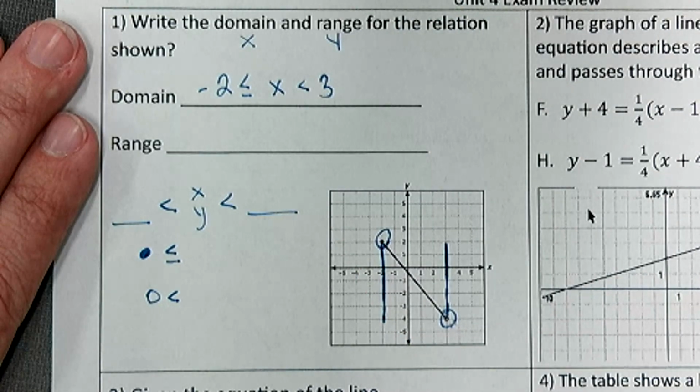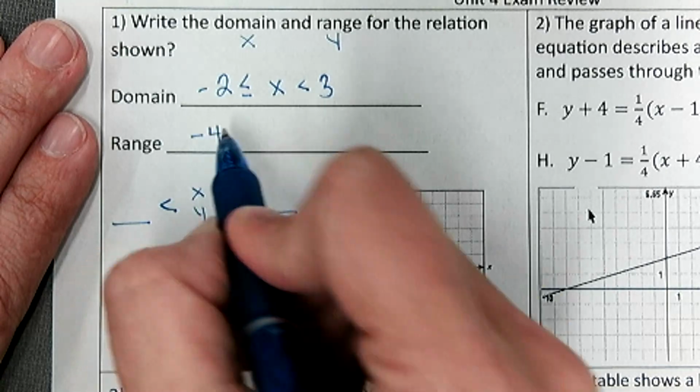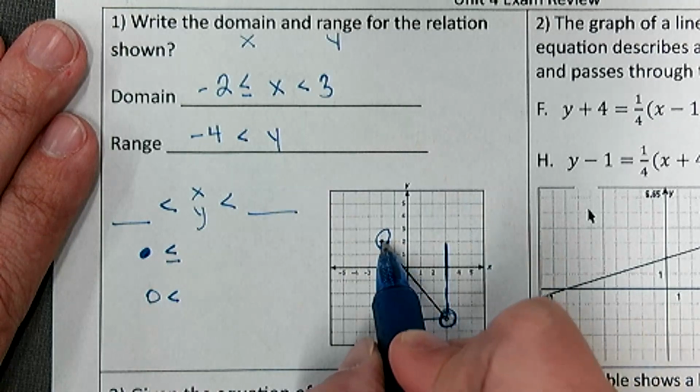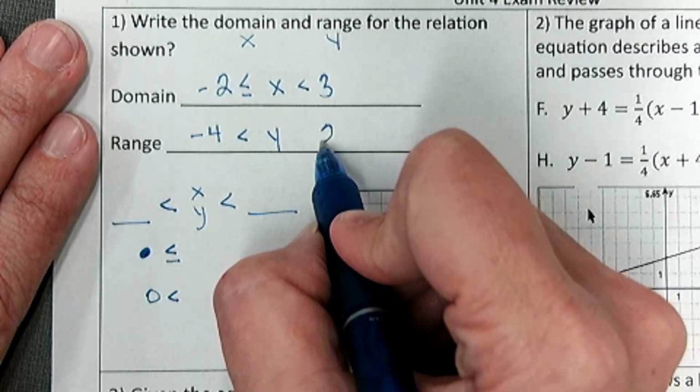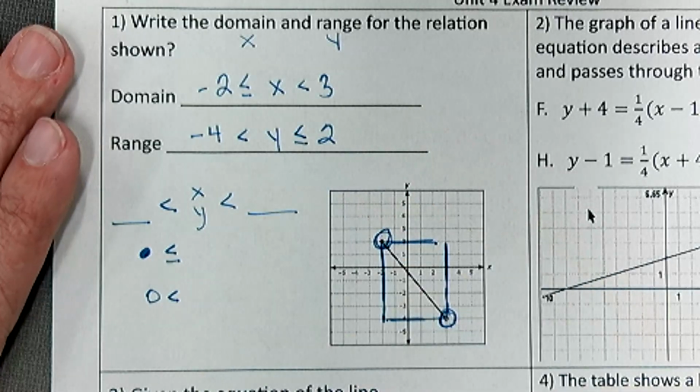If we're going to do range, that's going to be bottom to top. My bottom boundary is -4. And again, that is an open circle, so less than Y. My top boundary is 2. It is a closed circle, less than or equal to.